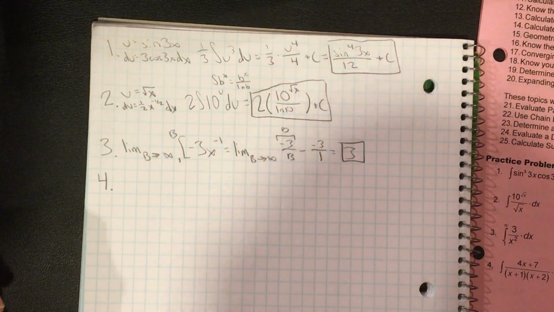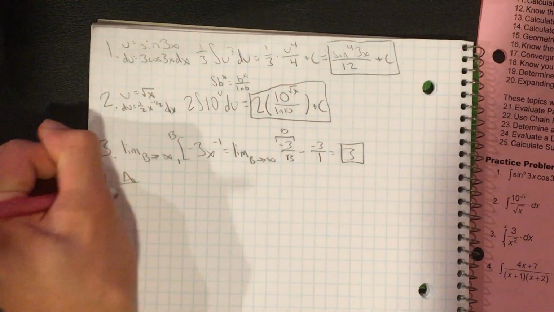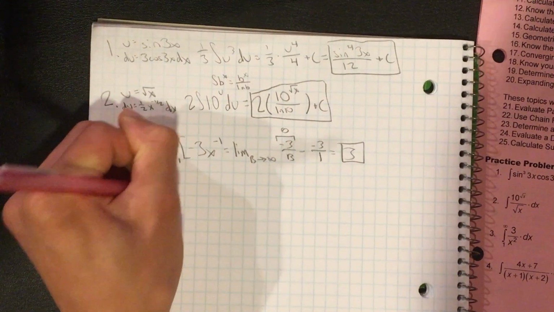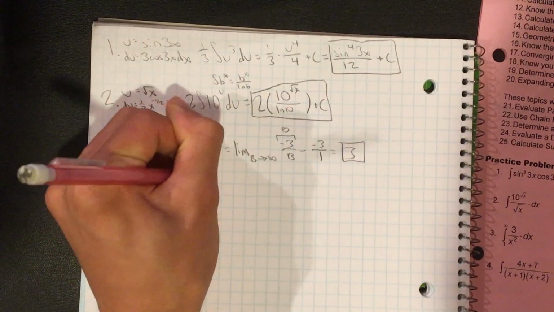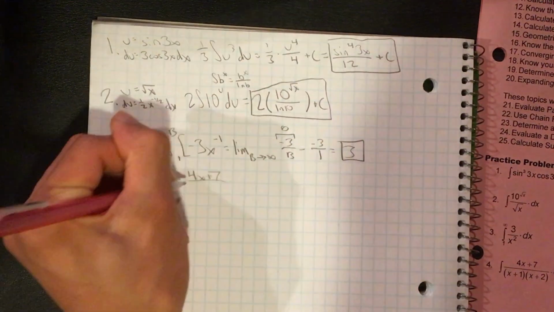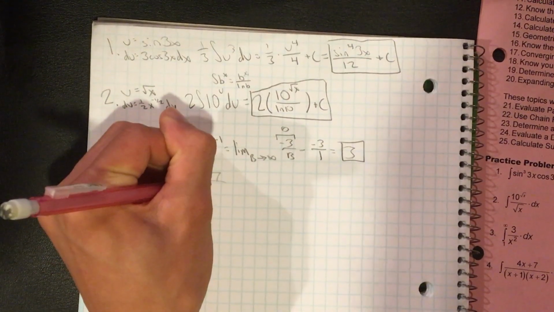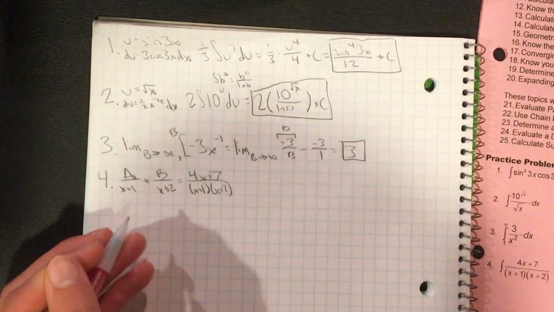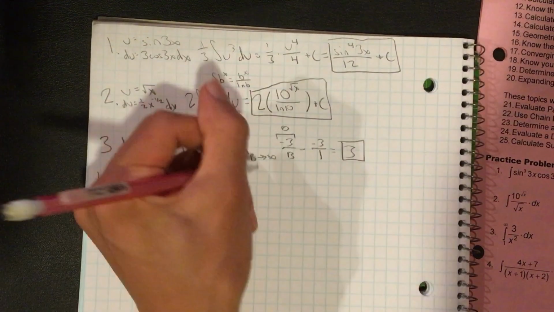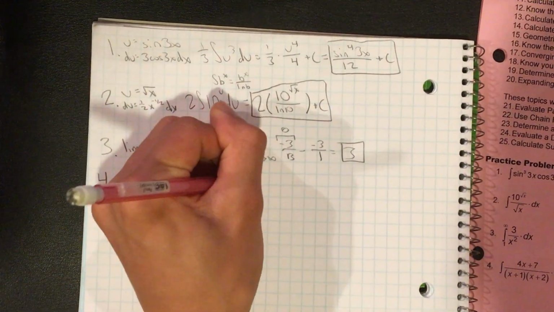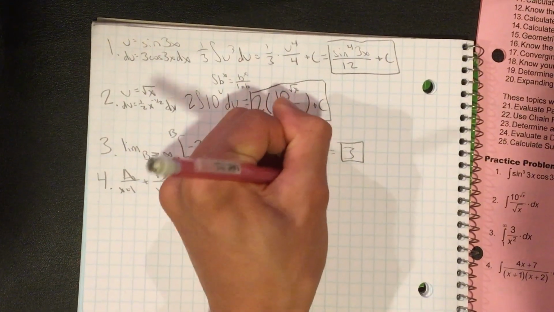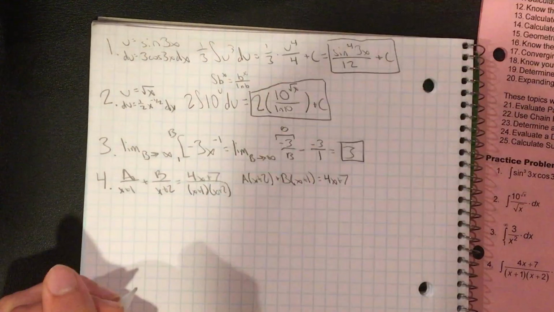Problem 4. All right, this is a partial fraction decomposition. So I have A over x plus 1 plus B over x plus 2 equals 4x plus 7 over x plus 1 times x plus 2. Hopefully you're comfortable with setting that up. Now you're going to multiply by this denominator. So A times x plus 2 plus B times x plus 1 equals 4x plus 7.